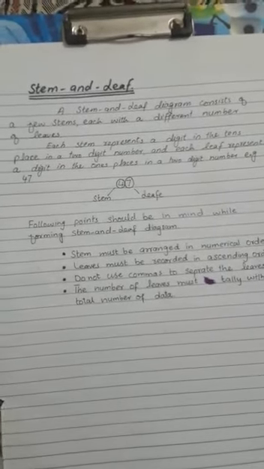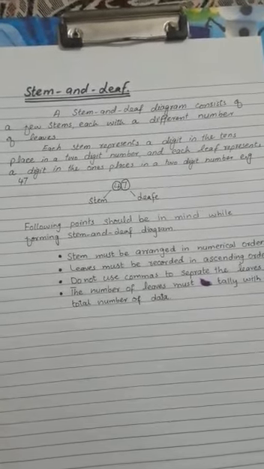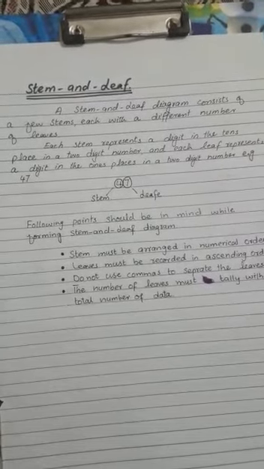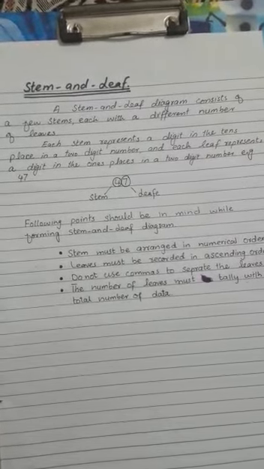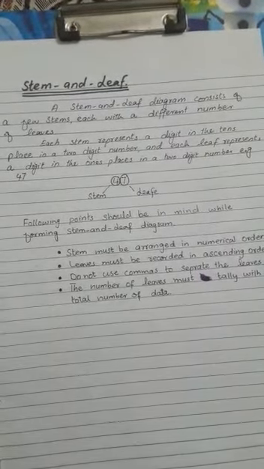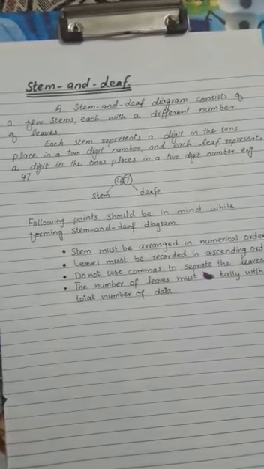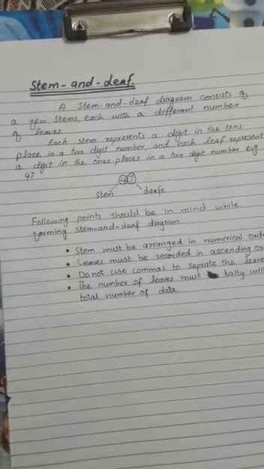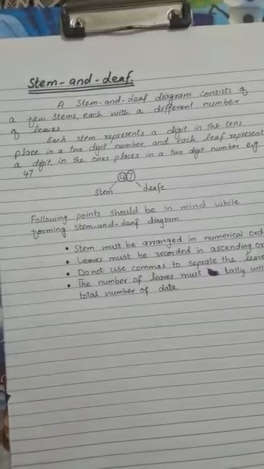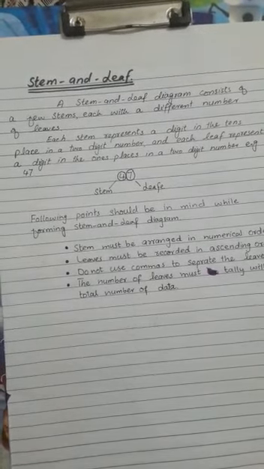Students, our topic today is stem and leaf. As you know, there are different ways to explain or describe statistical data in different forms of statistical diagram. Stem and leaf is one of them. A stem and leaf diagram consists of a few stems, each with a different number of leaves.